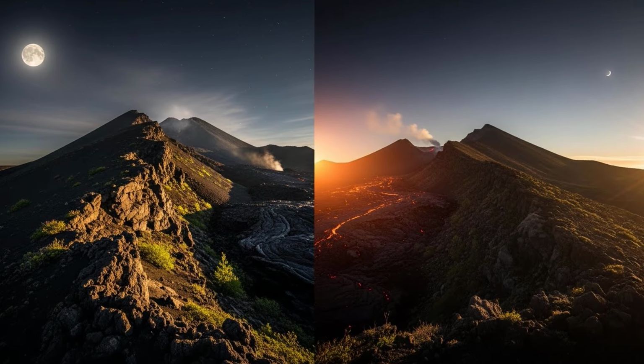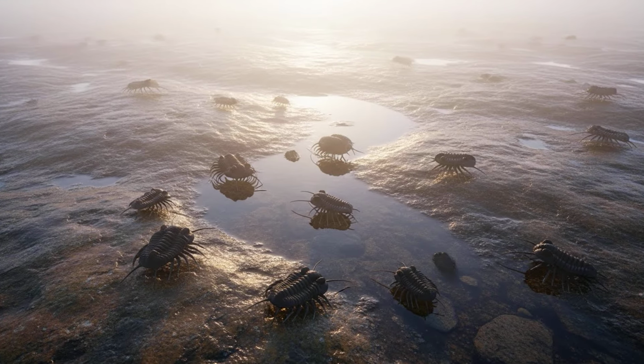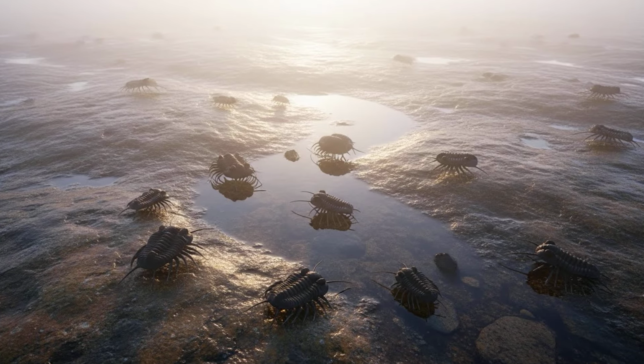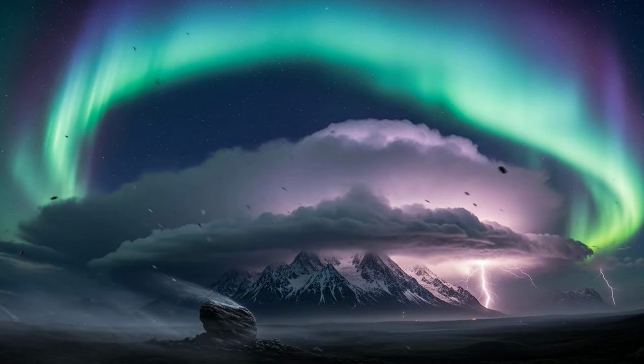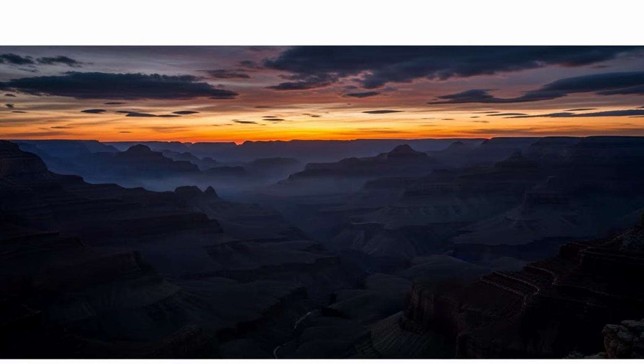Let's fast forward to the early Devonian period. It is here, in this ancient world, that plants begin to arm themselves with new, far more sophisticated tools for survival.